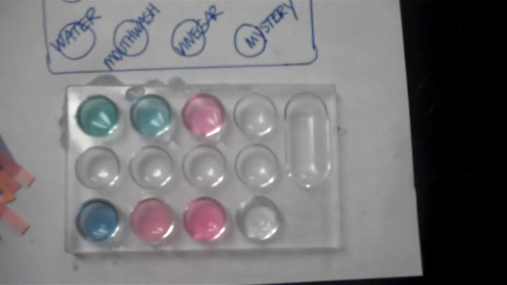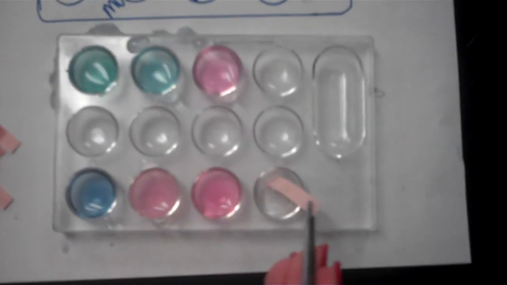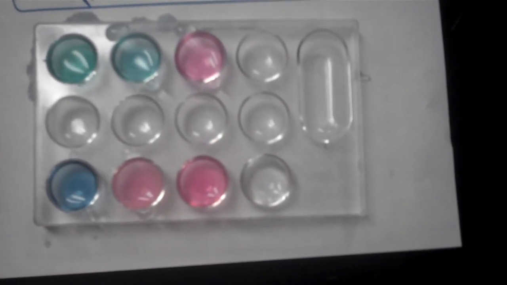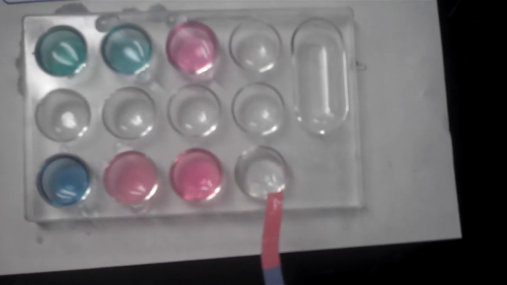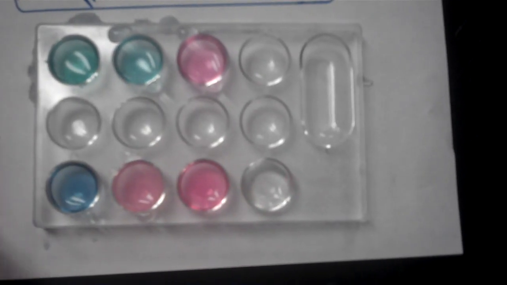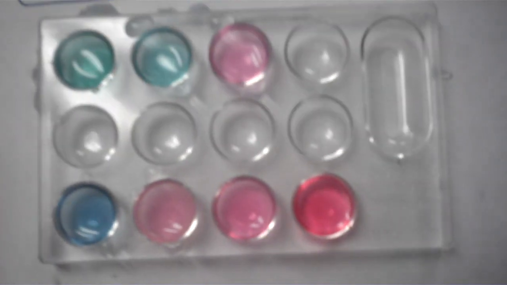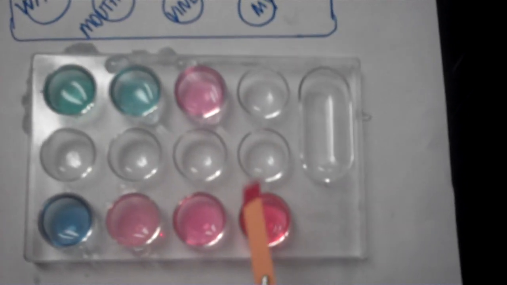All right, moving on to our last solution, which is the mystery solution. We have the red litmus paper test. We have the blue litmus paper test. We have the cabbage juice test. And we have the pH paper test.